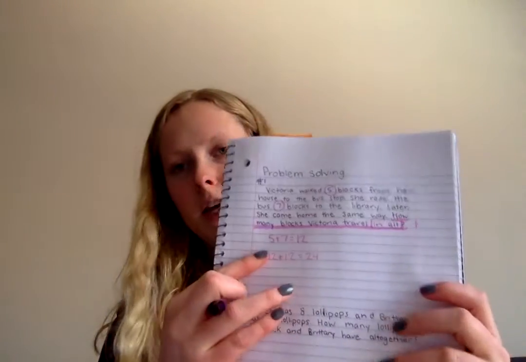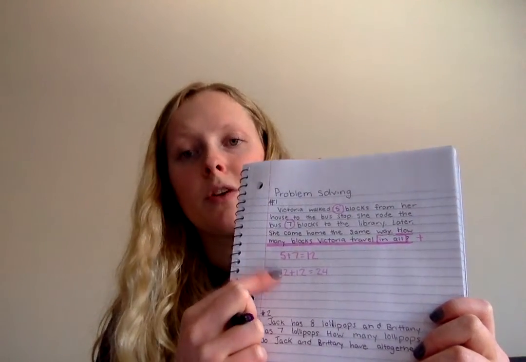So we are going to do 5 plus 7 equals 12 to solve. And then if we have to do it again, we know that the first time it took her 12 blocks. So we would do 12 plus 12, which equals 24. And that is the answer to the question. She traveled 24 blocks total in that day.